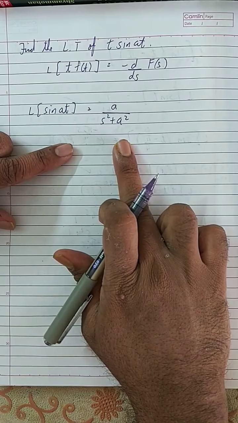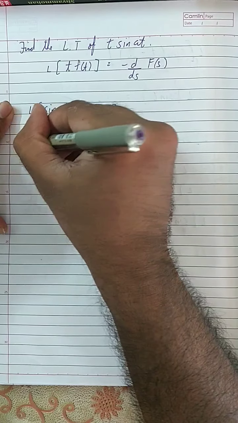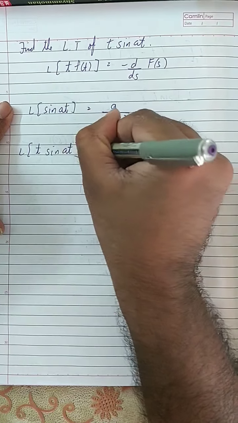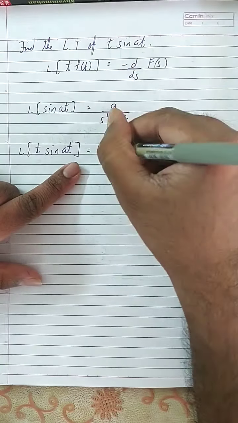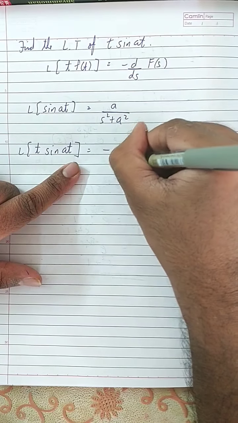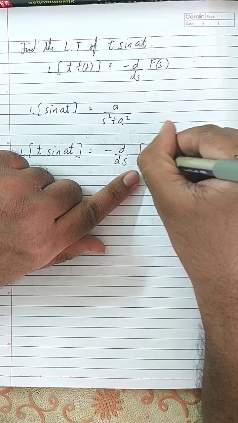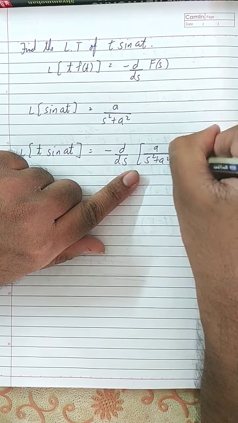So the Laplace transform of t sine at is minus of d by ds of, this is my f of s, a by s square plus a square.